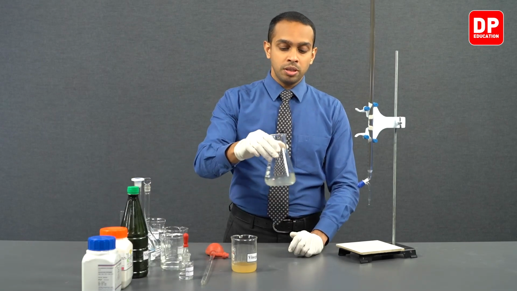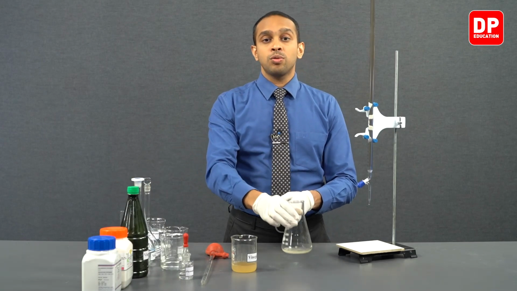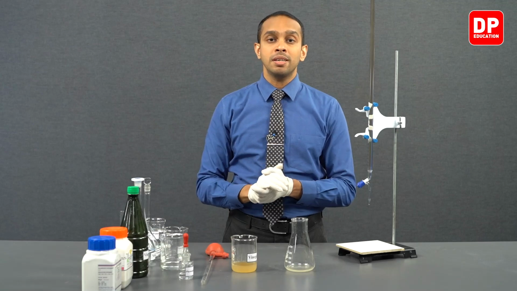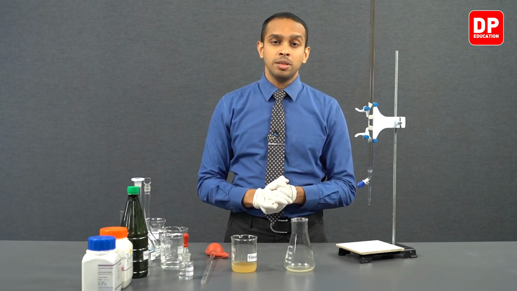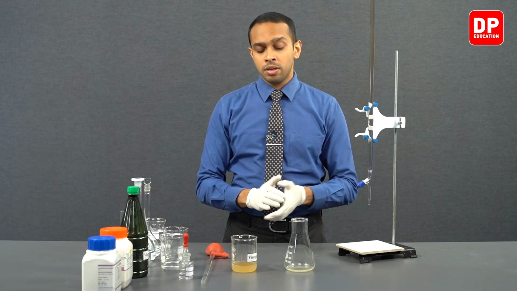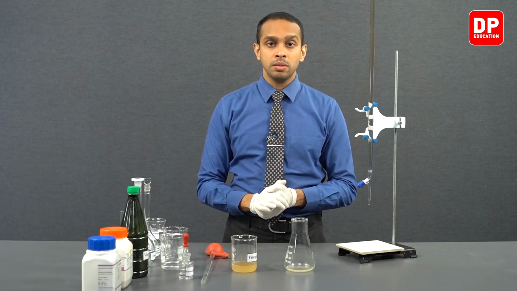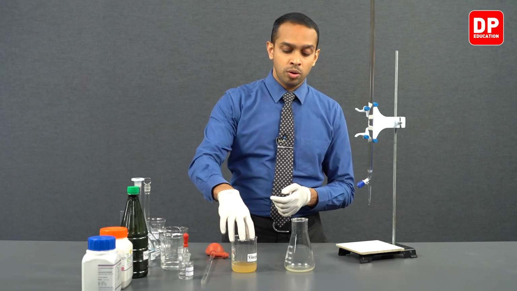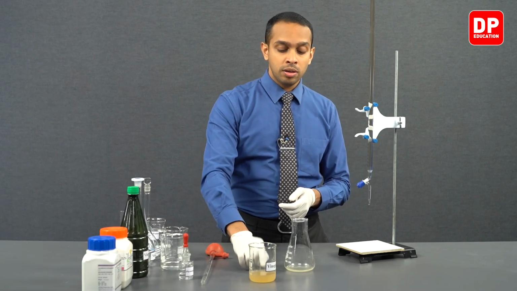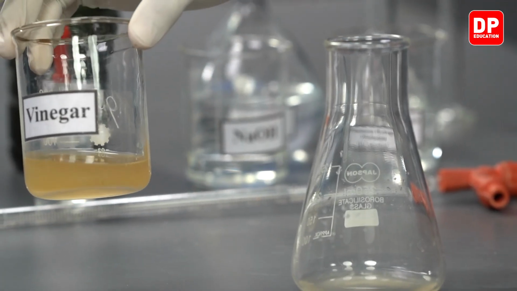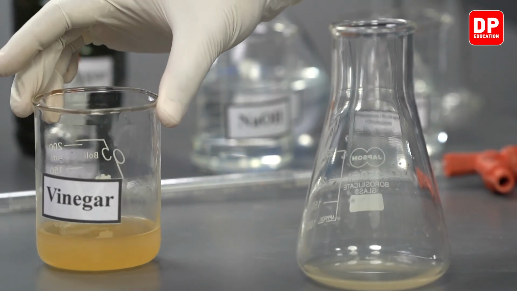Now, just a reminder, students, why do we add water to our vinegar and form a bit of a dilute vinegar solution? What is the purpose of this particular part of our experiment? As you already know, vinegar, depending on what brand you might have bought or what type of manufacturing process they have followed, will have a different color.